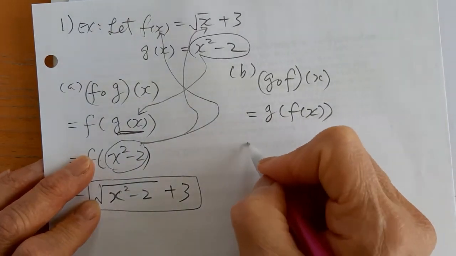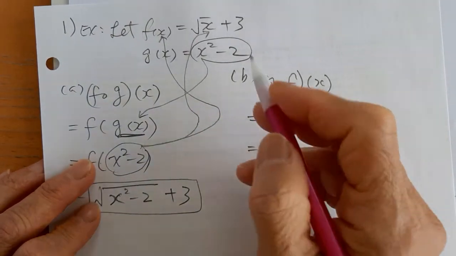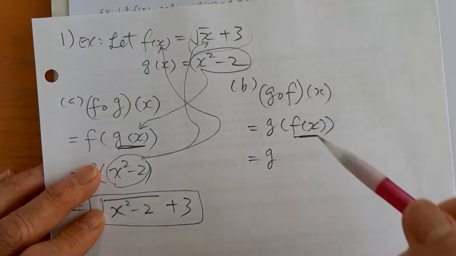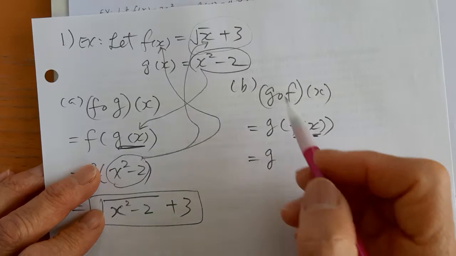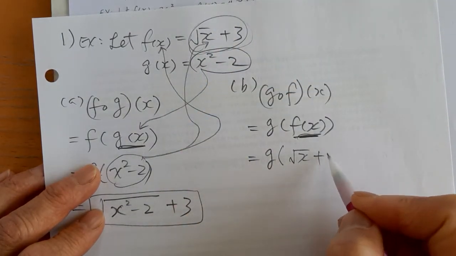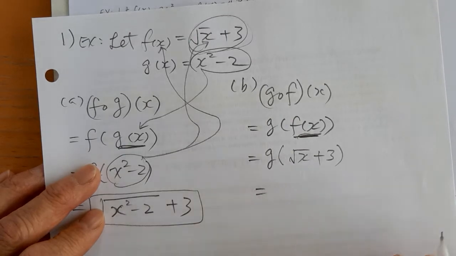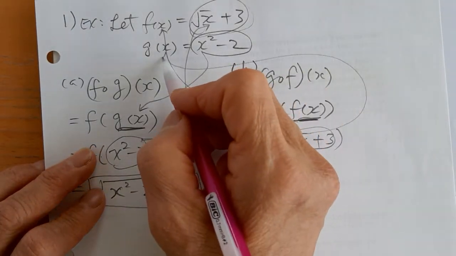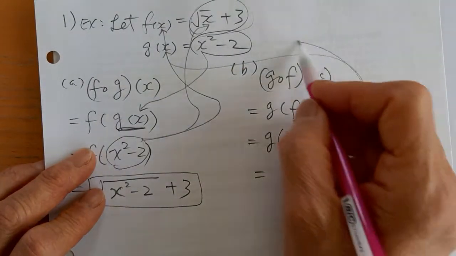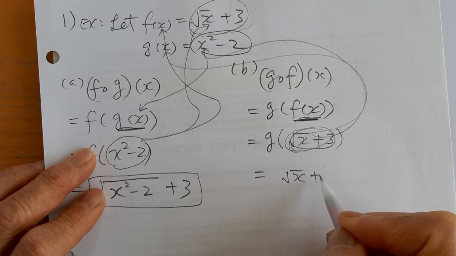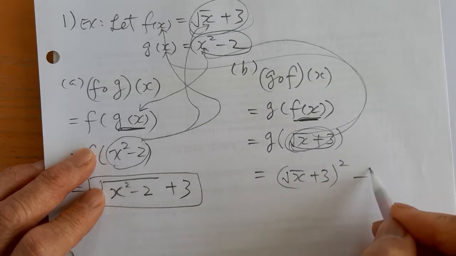And B, looking for g circle f of x, which is g of f of x. Now what is f of x? It is the square root of x plus 3. Then you put it into the g function in place of x. So we get the square root of x plus 3, squared, minus 2.